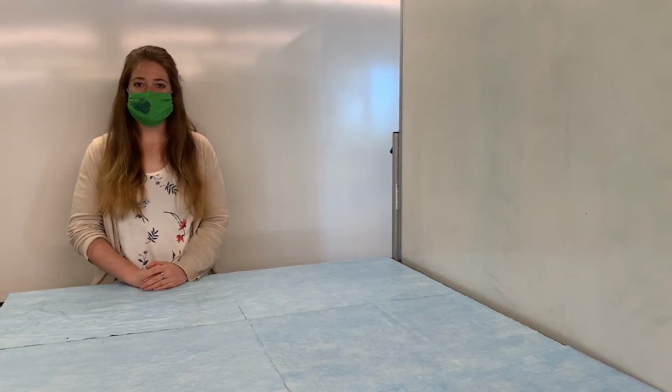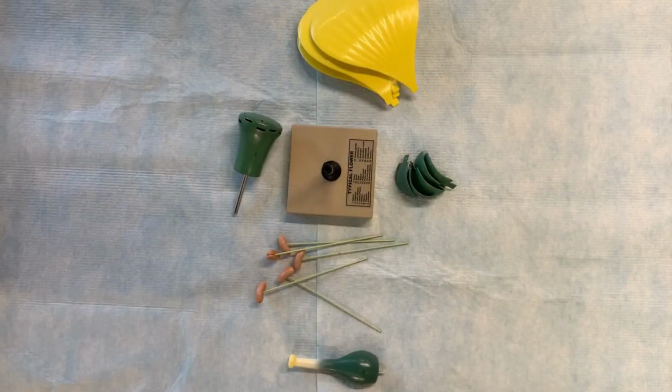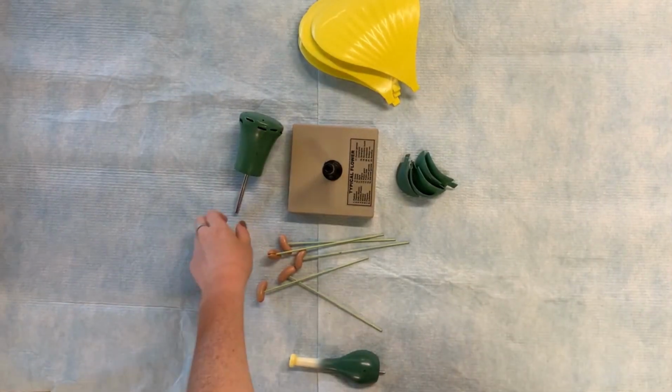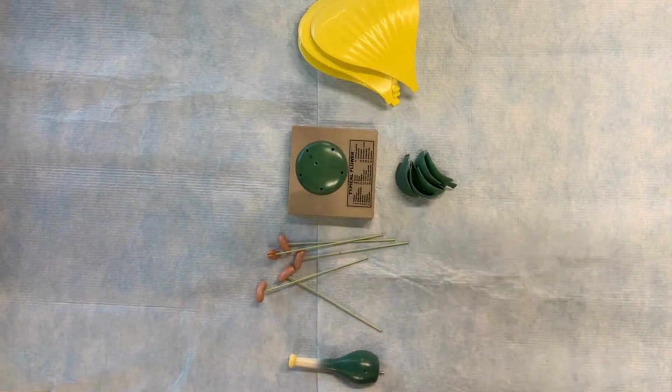You can do this either while I put the model together or after I'm finished. Here are the parts of our flower model that I'll be putting together to hopefully help you get a better idea of the structure of the flower. So first we have the pedestal. The pedestal is simply a connection between the flower and the stem.